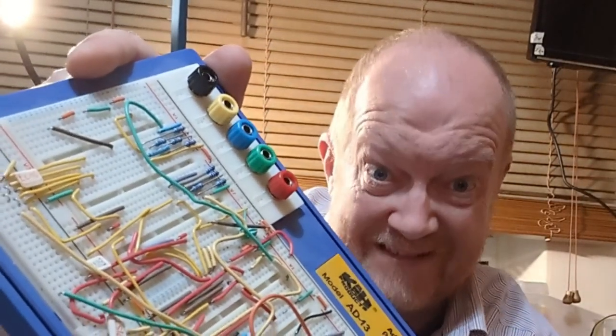Years ago, I built my own radio with a breadboard when I did some electronics at secondary school. Yeah. Very, very basic electronics. Yeah. Okay. Bye-bye.